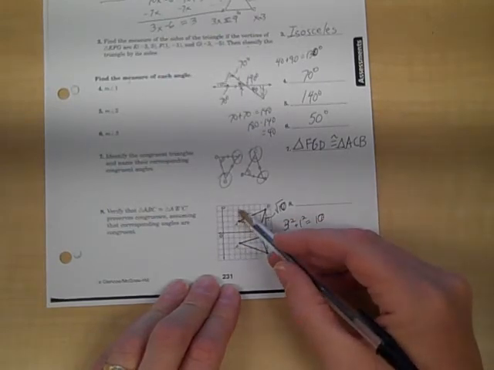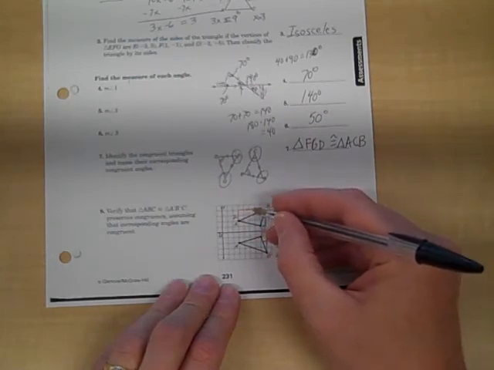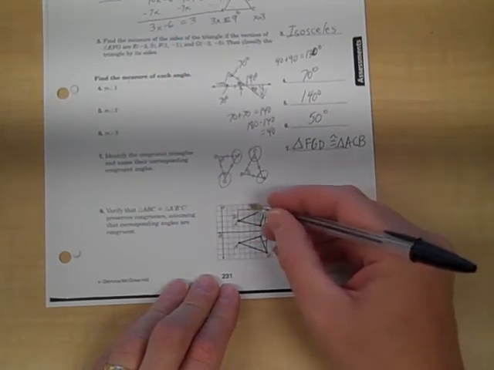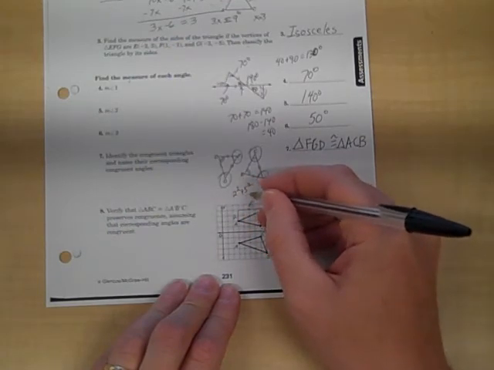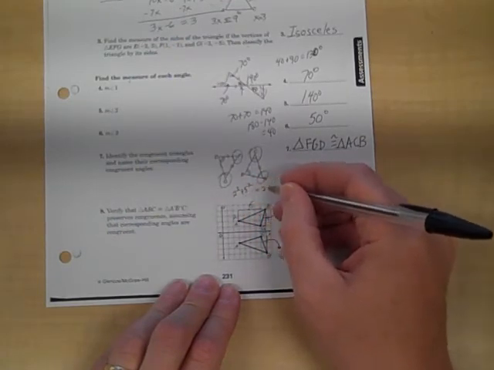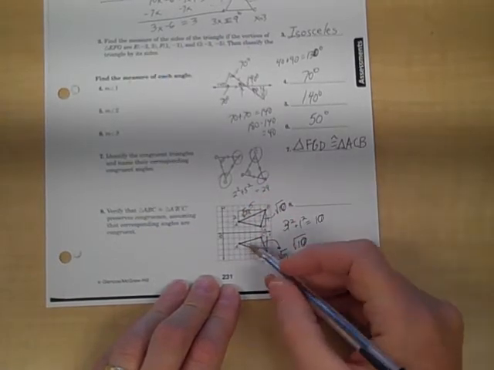AB, I go up 1, 2 over 1, 2, 3, 4, 5. 2 squared plus 5 squared, that's 4 and 25 is 29. So this side is square root of 29.